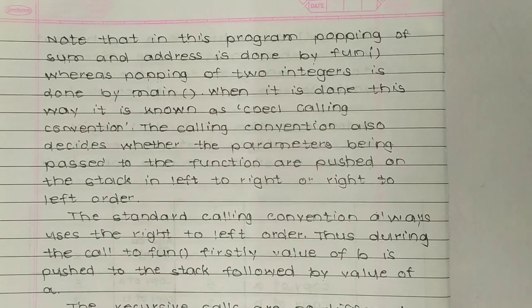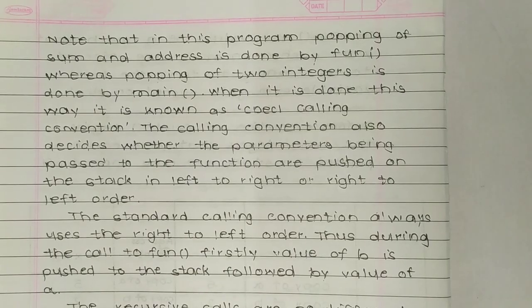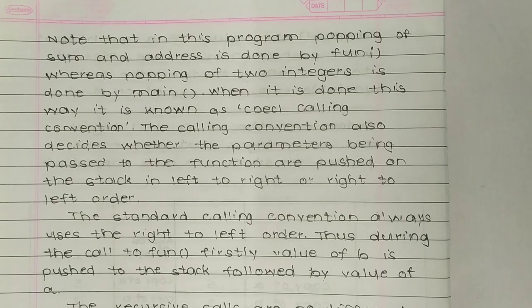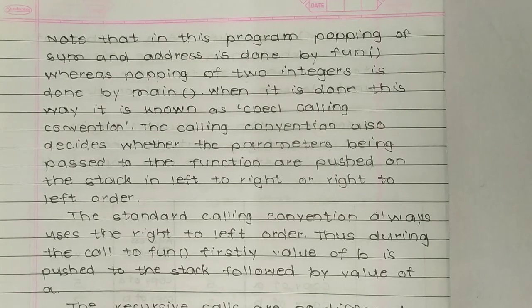The CDECL calling convention also decides whether the parameters being passed to the function are pushed on the stack in left to right or right to left order. So they are pushed in orders, that means from left to right or from right to left order. The standard calling convention always uses the right to left order.